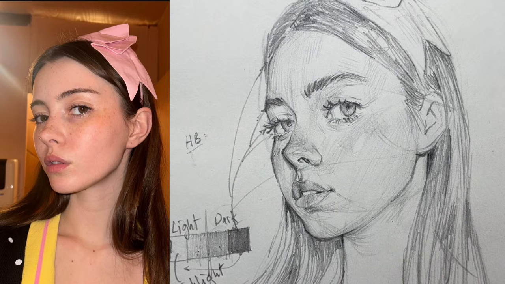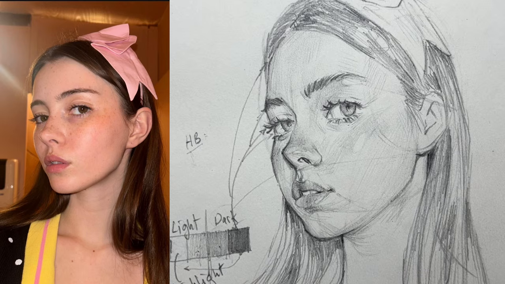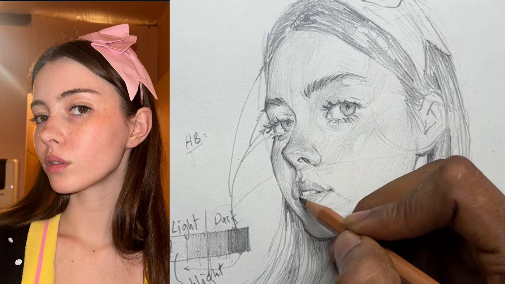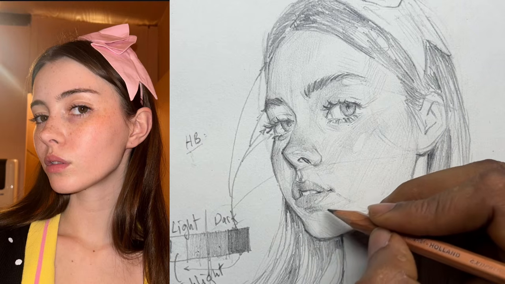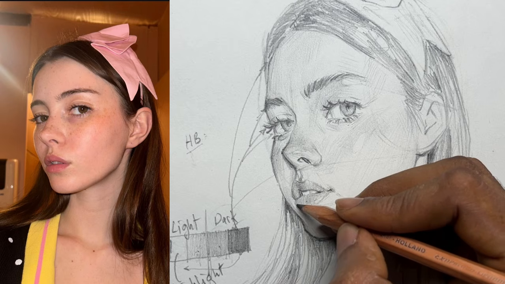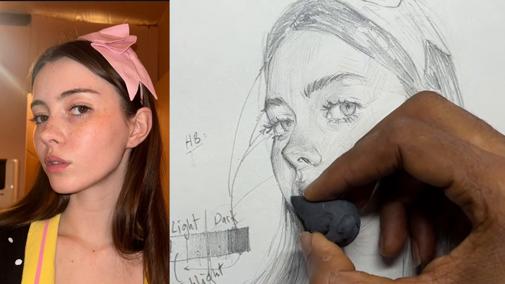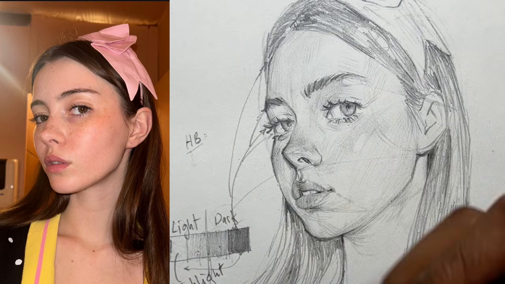Not every detail matters. So just pick the highlights that are useful to you. All right, then I'll shade around it.